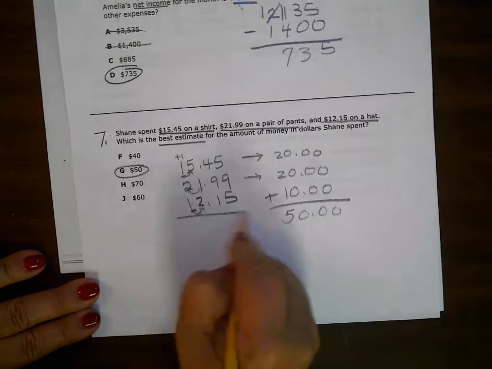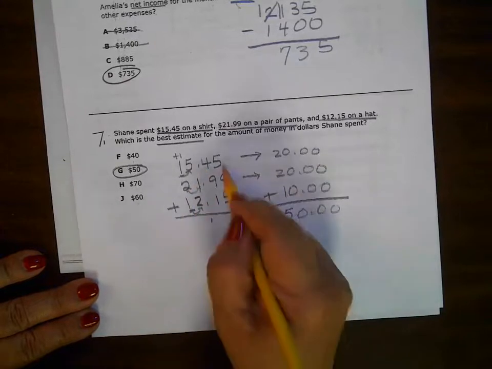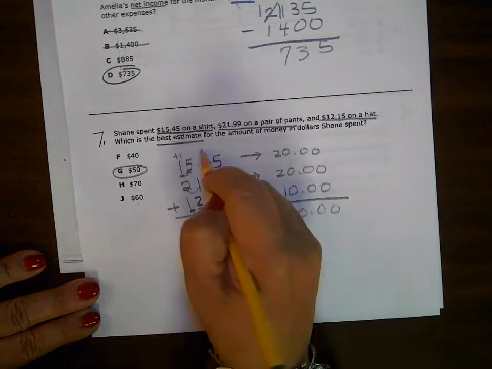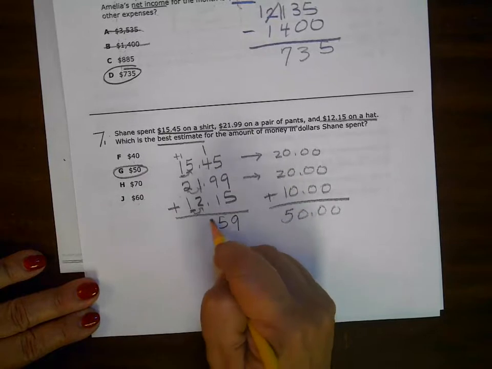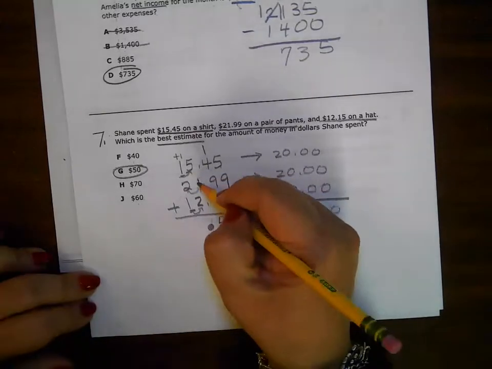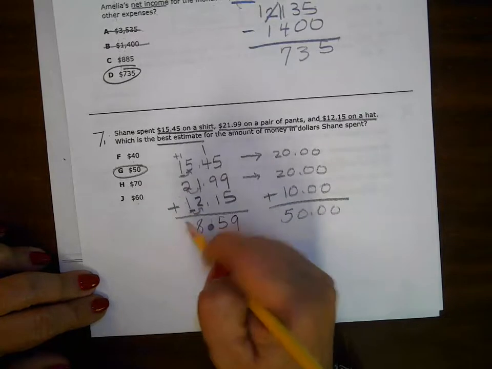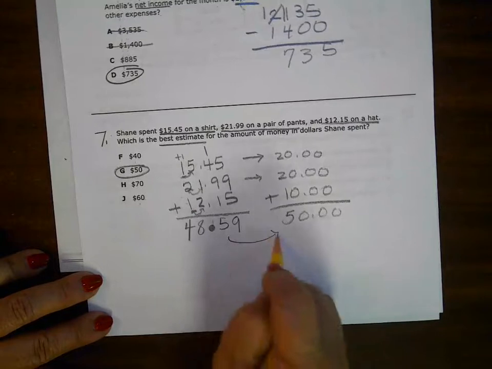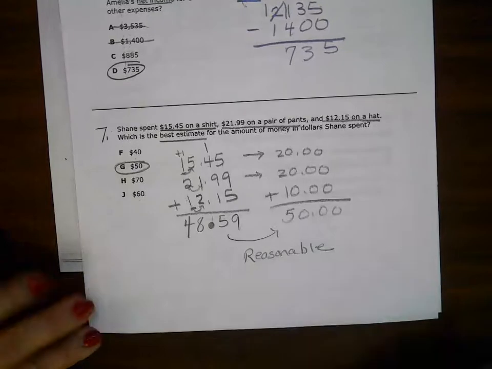Now, I'm going to go ahead and add this up so that we can see. Are we pretty close to it? 20, 30, 40? Yeah, I would say so. So 5, 10 plus 9 is 19. Regroup. 9, 10, 14, 15. Bringing down my decimal here. Got it a little high, didn't I? Then I have 5, 6, 7, 8, and 2, 3, 4. So I'm at $48.59. Is this reasonable? I should say it is reasonable. So it's going to be about $50.